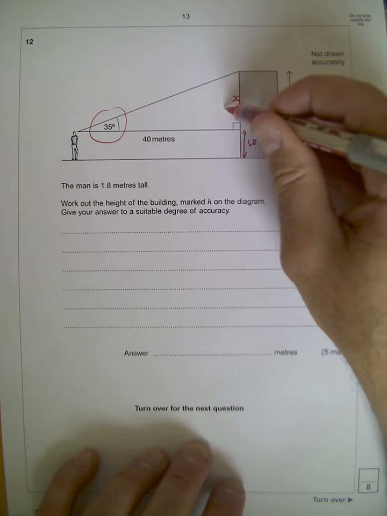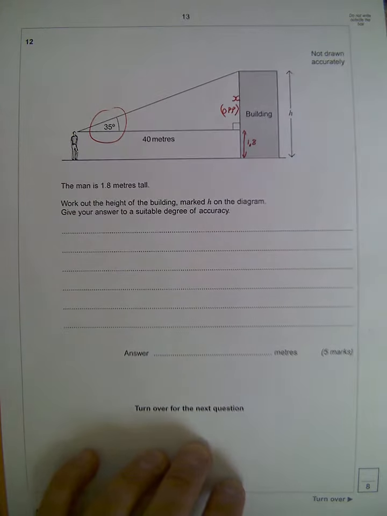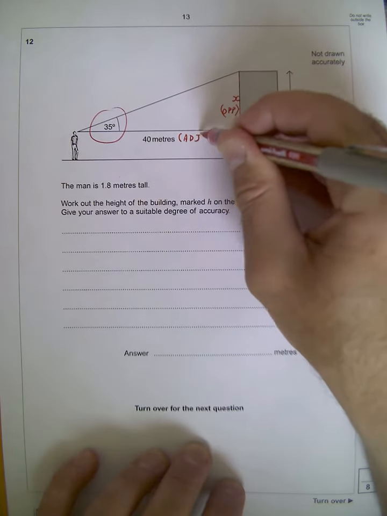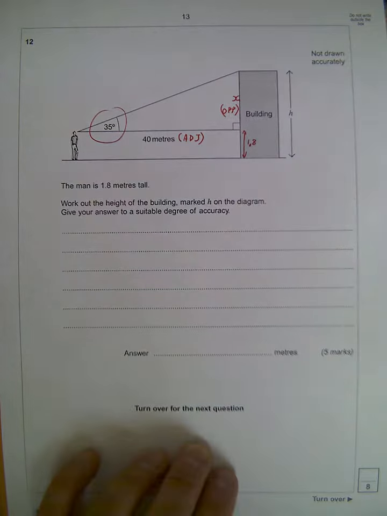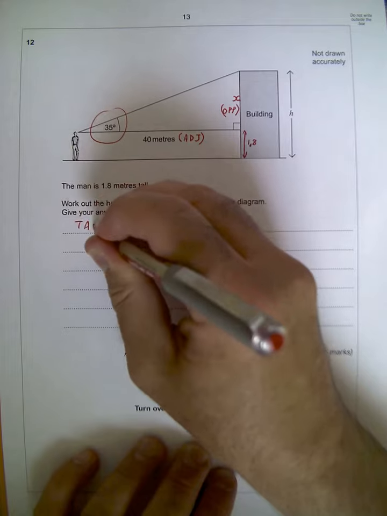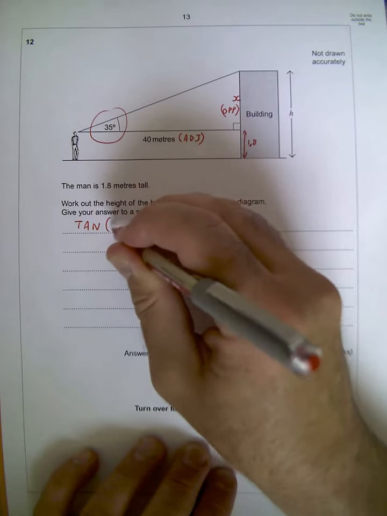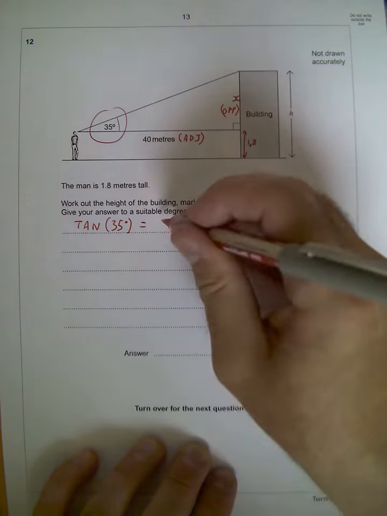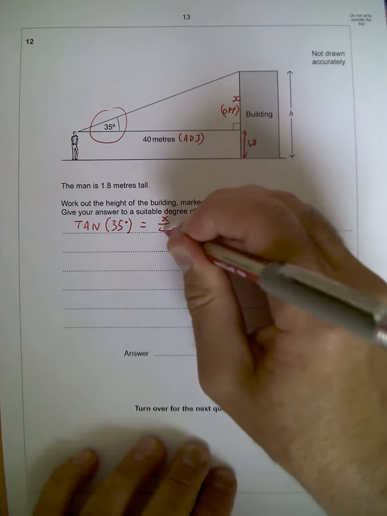So what we've got is x, which is the opposite side, and 40, which is the adjacent side to the 35 degrees. So we need to think which trig ratio involves opposite and adjacent, and that's tan. So we can write down that tan of 35 degrees equals opposite over adjacent, x divided by 40.